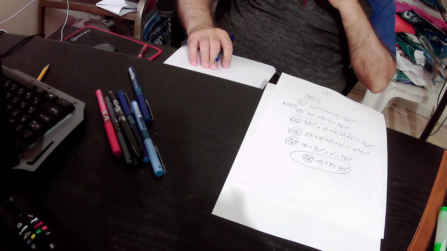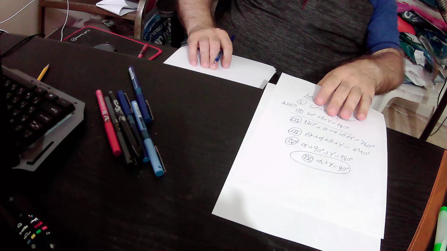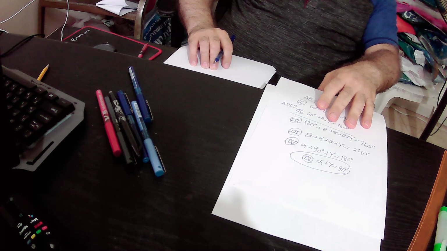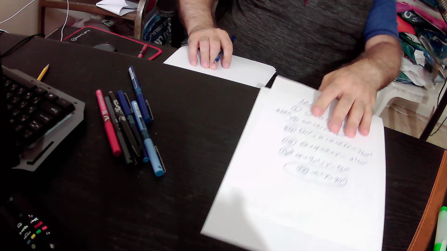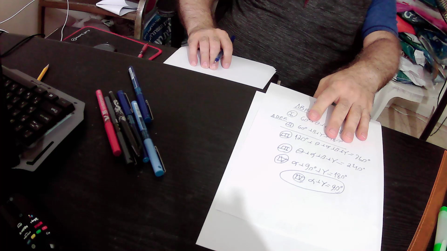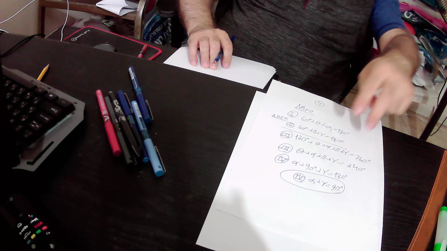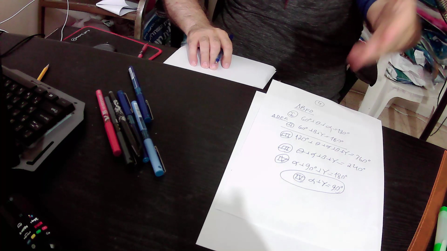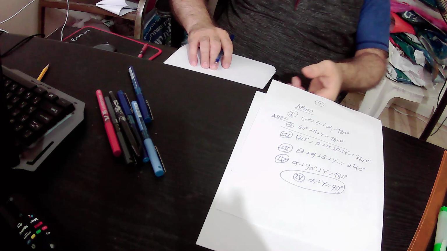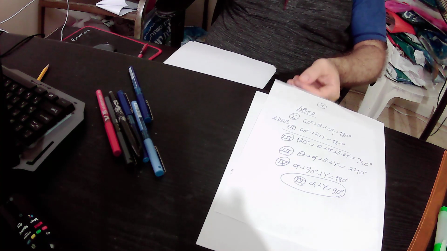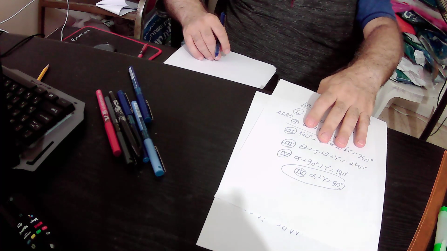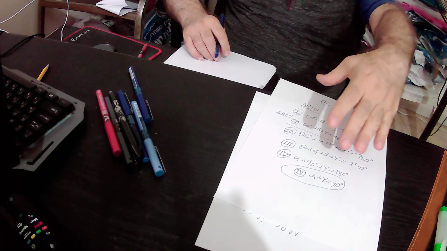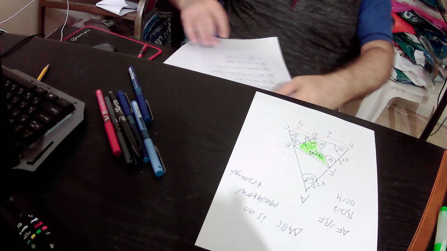So we can substitute alpha plus gamma in the third equation by 90 degrees, because alpha plus gamma equals 90 degrees.